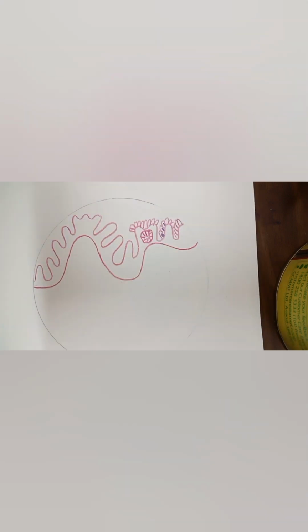Now we have studied the three parts of the mucosa, which I want to revise again: the lining epithelium, lamina propria, and the muscularis mucosa. Now we have drawn the lining epithelium. This inner part, that is being shaded by me, is the lamina propria.